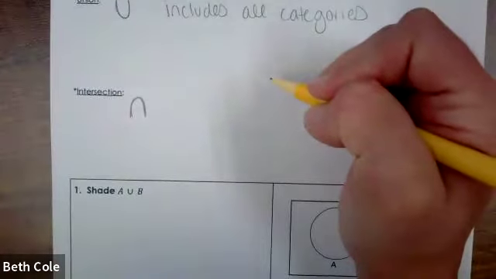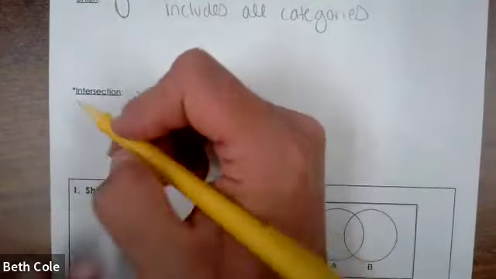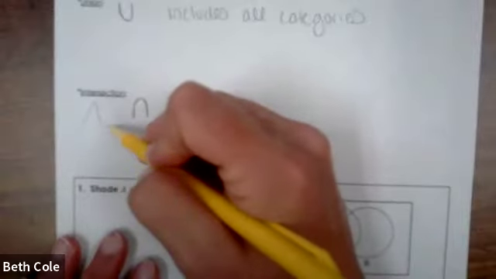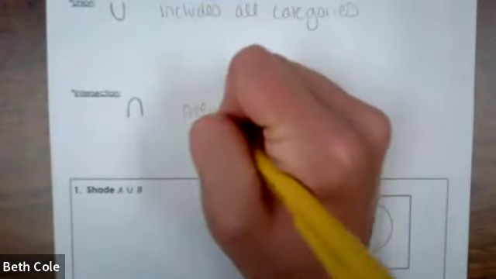The way you can kind of remember that one, don't write it this way, but you know how a capital A looks like that? Like just without the cross on it? If you think of a capital A, like the word and, it's this and this. But that's going to be the overlap between categories. So that's where they intersect. That's why it's called an intersection.